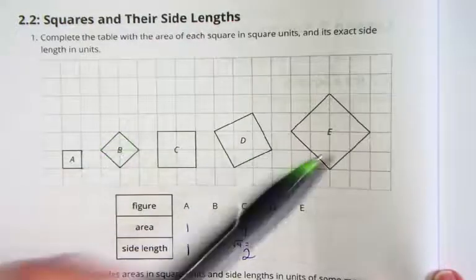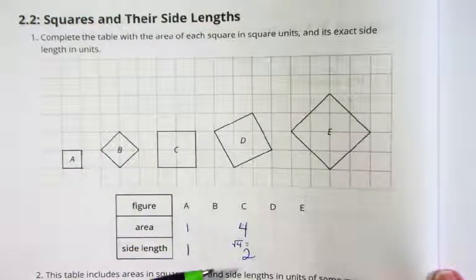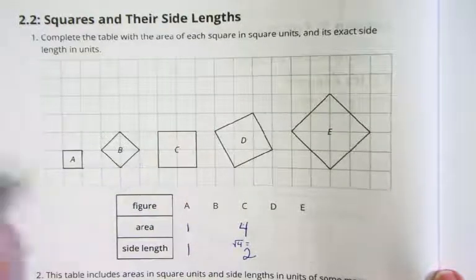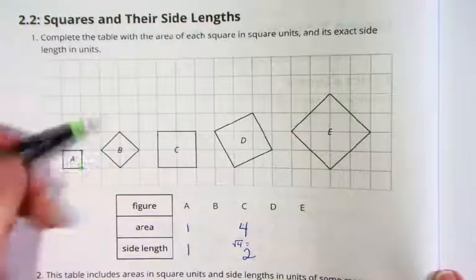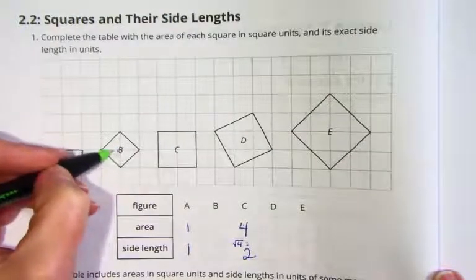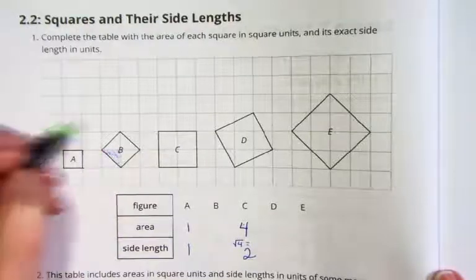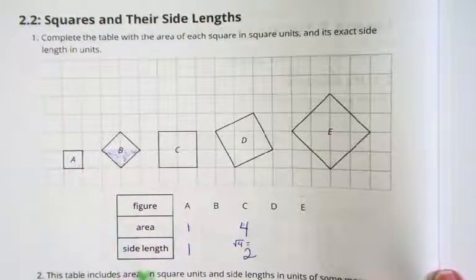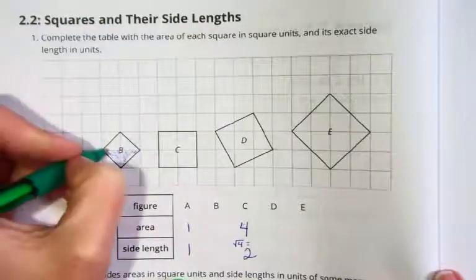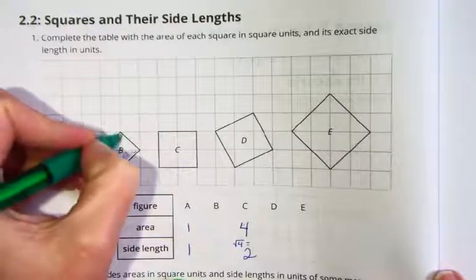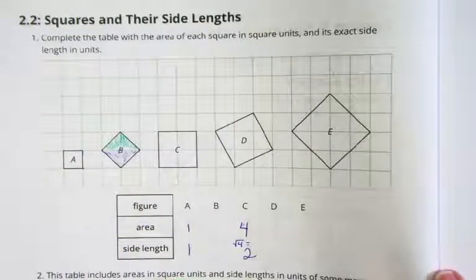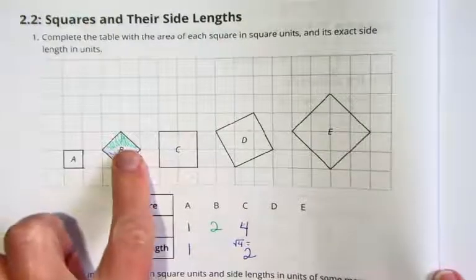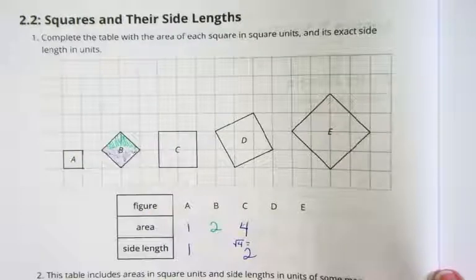Now, B, D, and E are a little bit different because they're not on a flat edge. So we could work a couple different ways. Here, one way to think about this is that this is half of a square, and this is half of a square, so that is 1 square. And here's another half of a square and another half of a square. So this figure B has an area of 2 squares when I kind of swing that over and reassemble it into a full square.